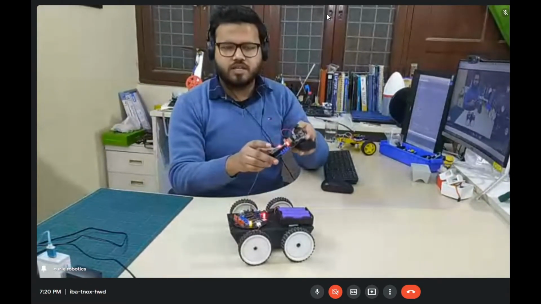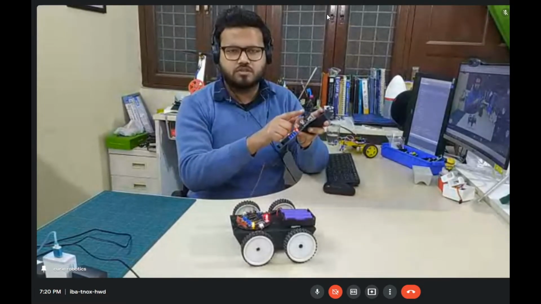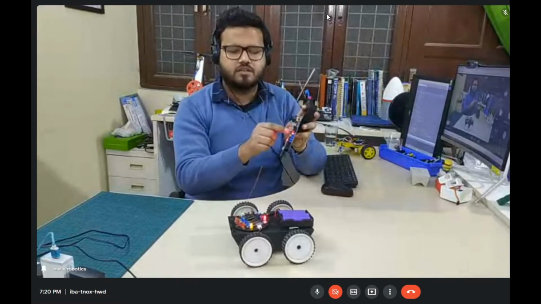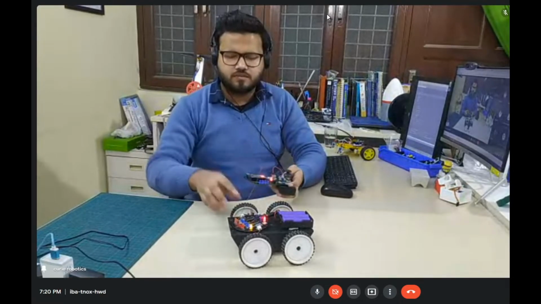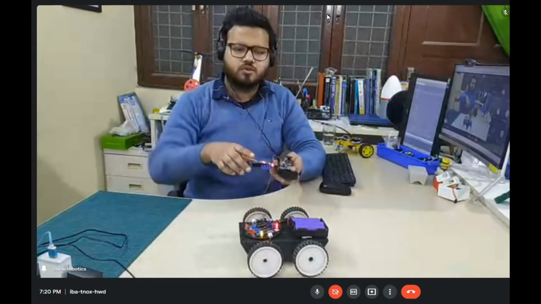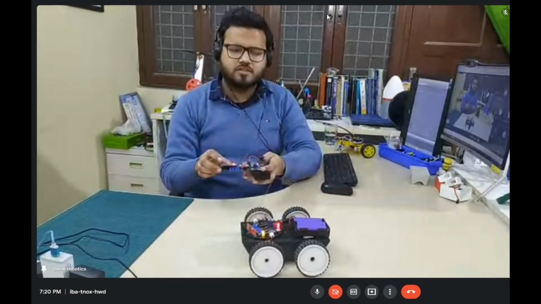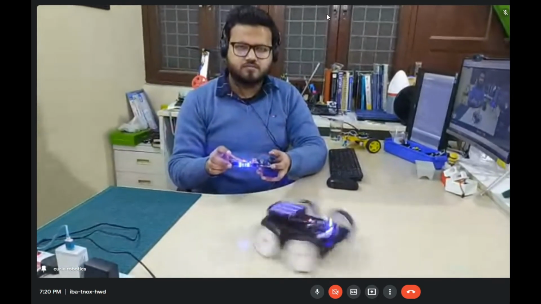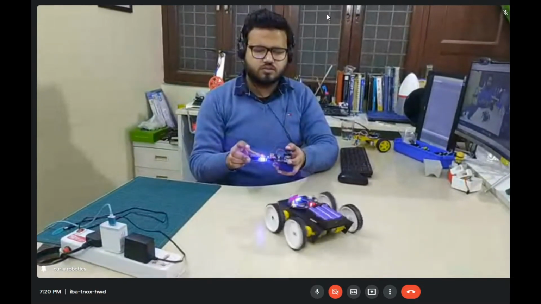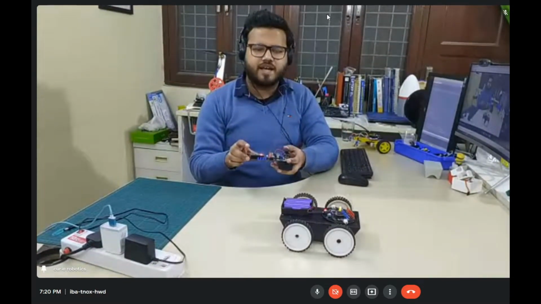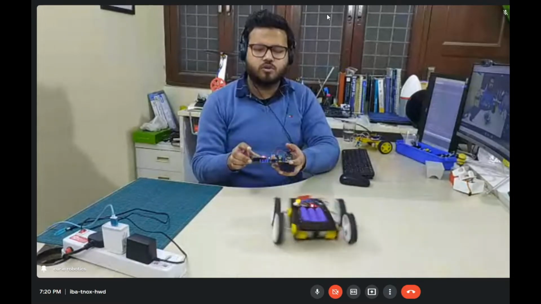Now it is going to work on this particular joystick module because I have set it using this button. Let me show you first of all how we can rotate this robot, because my table is not that big over here. When I'm trying to do left or right, I can rotate this more precisely.